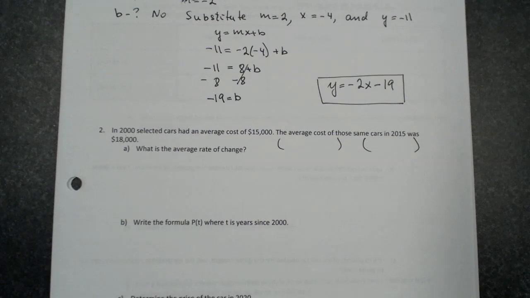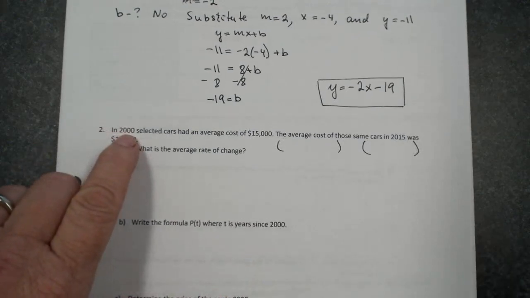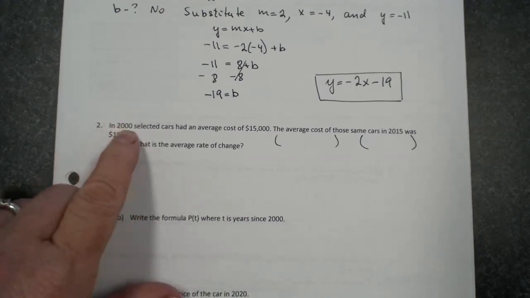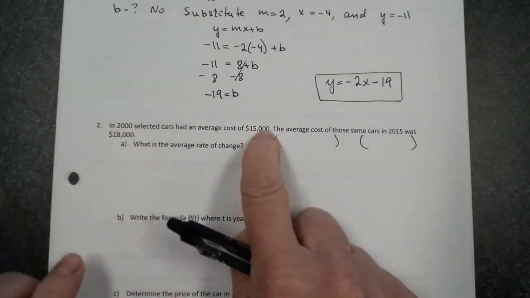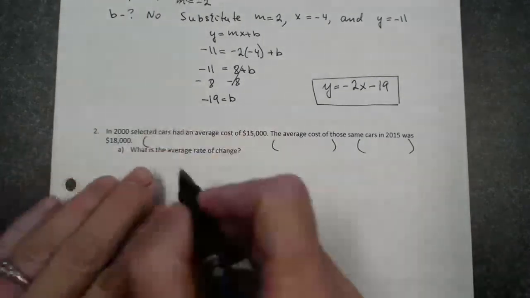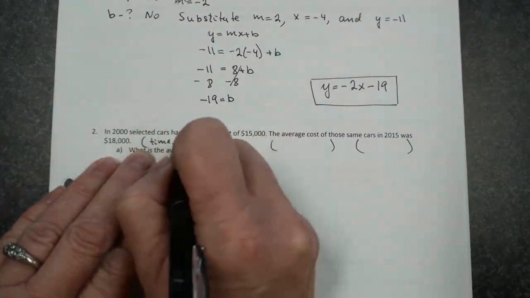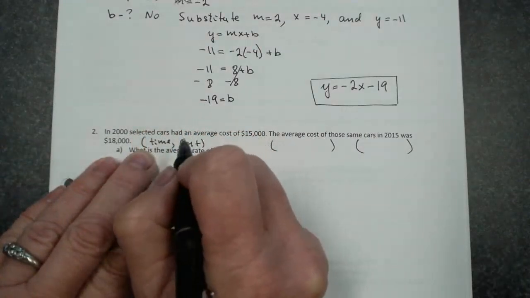I feel like I need to talk about it. If you read the problem, they're talking about years. Listen carefully. Who did not write the points down? We're talking about years and the cost, in dollars. So the points will look like this: time in years and cost.